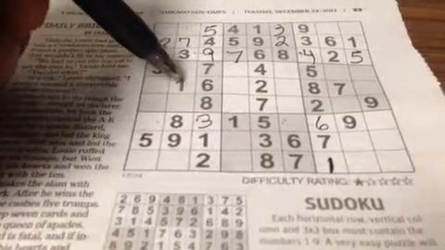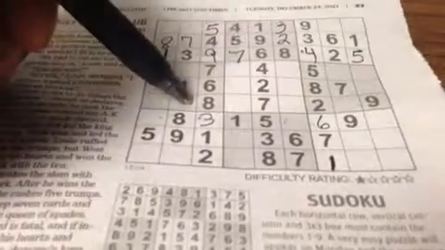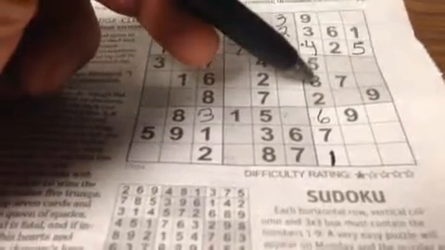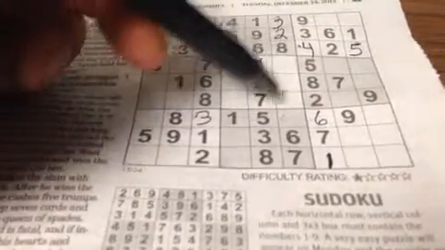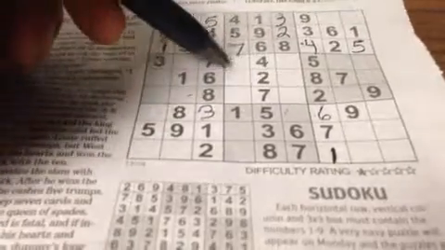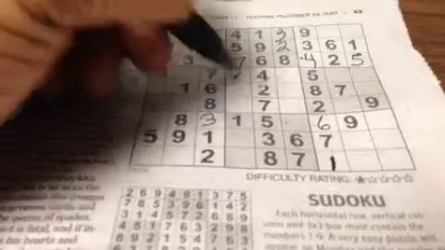Let's see, 3, 8. I noticed that there's no 8 in this box here, but there's an 8 here and an 8 here. So this 8 will cover this section. I cannot put an 8 there, and this 8 will cover this section. I cannot put an 8 there. That 8 up there covers this section. I cannot put an 8 there. That only leaves this box open. So the 8 will go there.